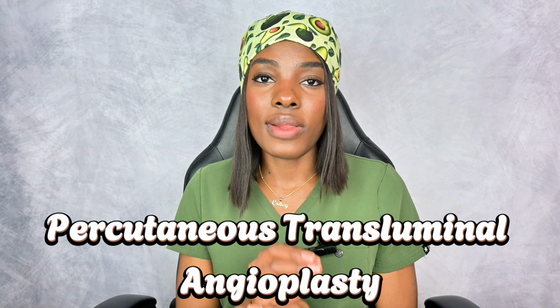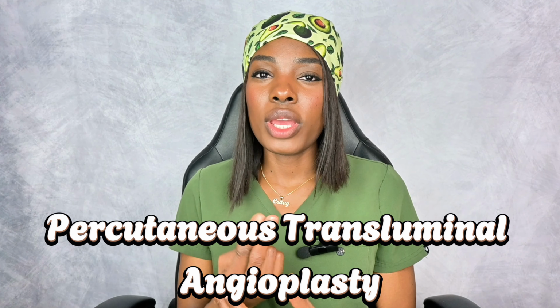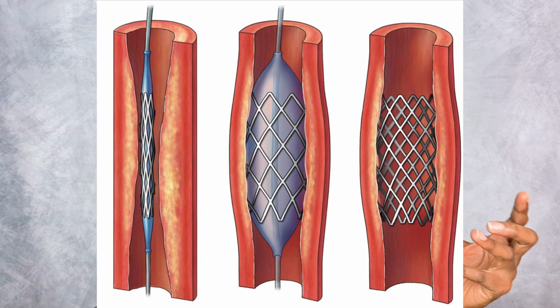They could also do non-surgical procedures like percutaneous transluminal angioplasty. So they go in with a balloon, like a cardiac cath, to the lower extremity. They blow up that balloon to kind of open up the vessel. Then they may leave a stent in there. You know, I'm gonna put a picture of a stent so you see what that is. So this opens up the vessel so that blood can flow.